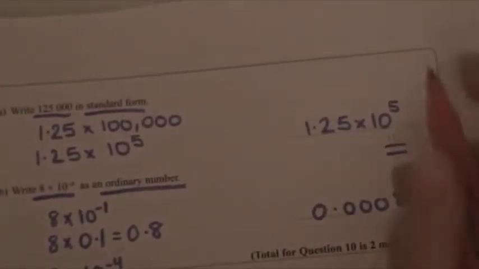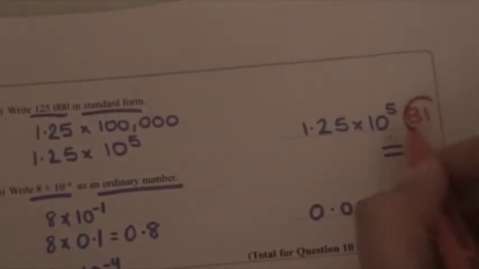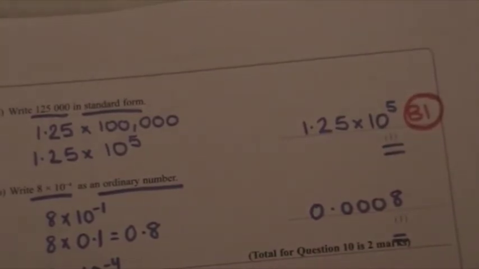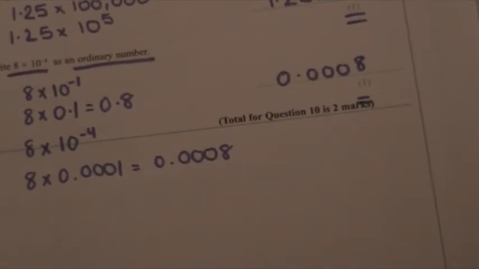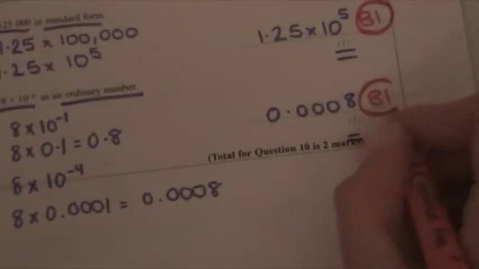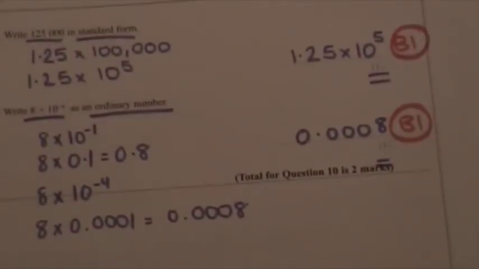Question 10, mark scheme. So 1 mark for each of these. So you get a working mark if 1.25 times 10 to the 5 is seen. So both parts of that have to be correct, the 1.25 and times 10 to the 5. The next mark, another working mark, 0.0008 must be clearly stated. That is also 1 working mark. So in total for question 10, 2 possible marks.